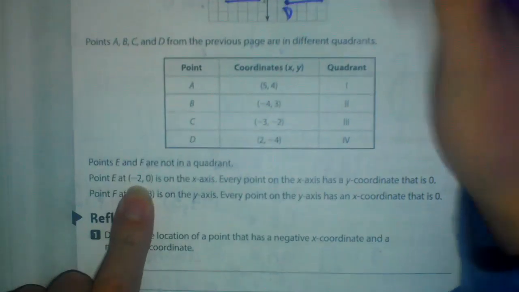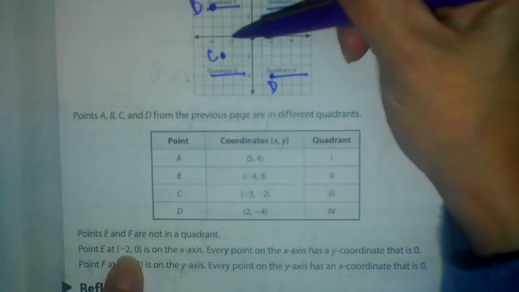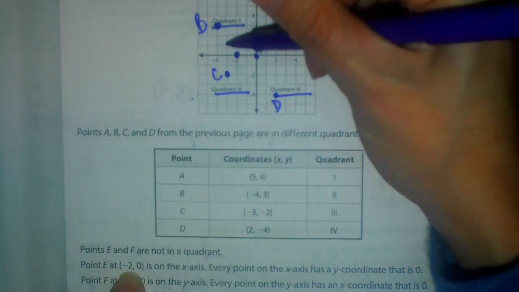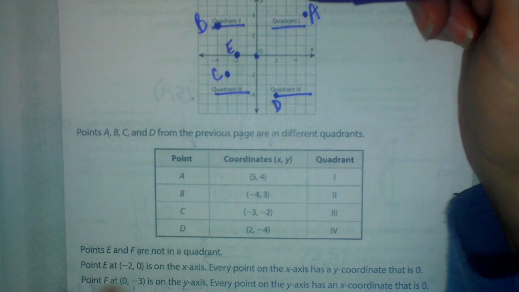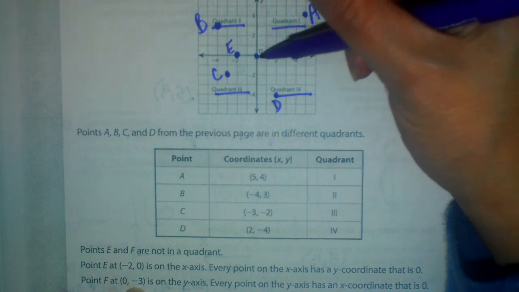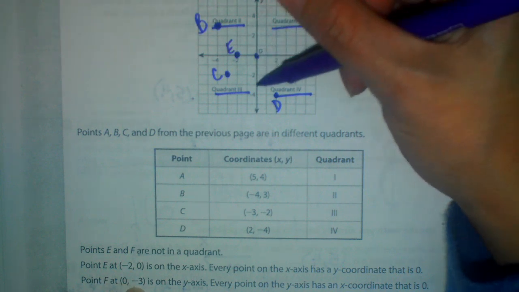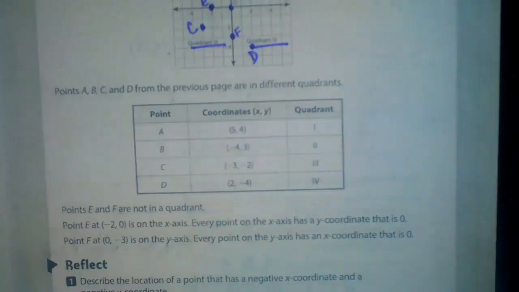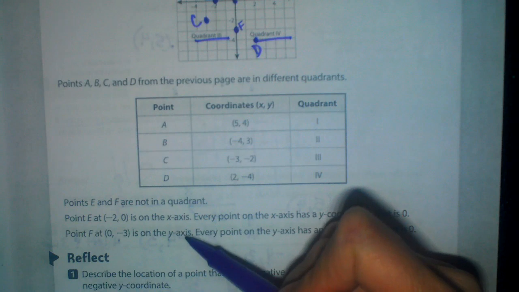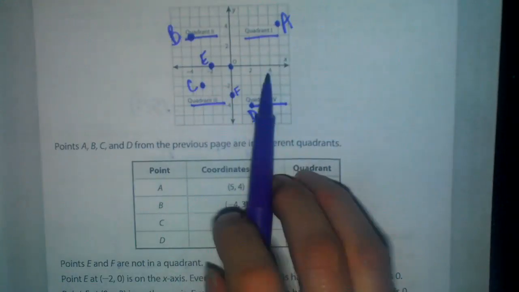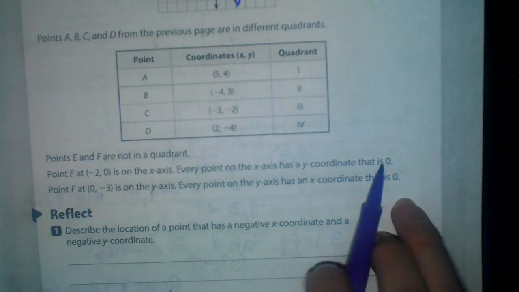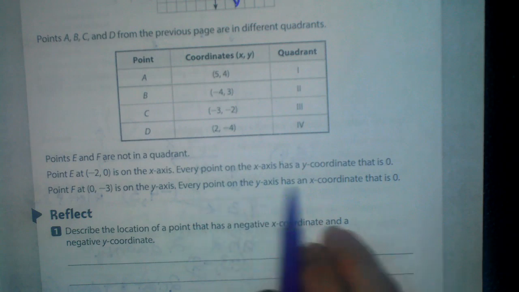So negative 2 on the X and 0 on the Y. So this was E. And F was at 0, negative 3. So here's 0, and then down to negative 3. So that's F. They are on the axis lines. E was on the x-axis, F was on the y-axis. So every point on the x-axis has a y-coordinate of 0, and every point on the y-axis has an x-coordinate of 0.